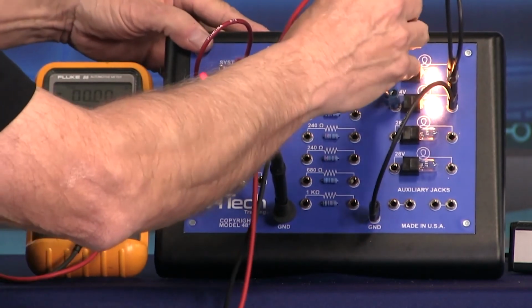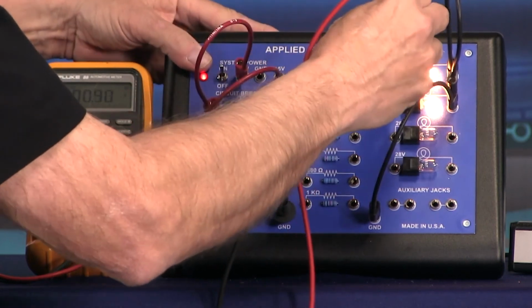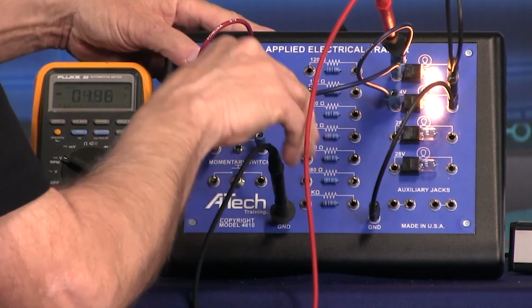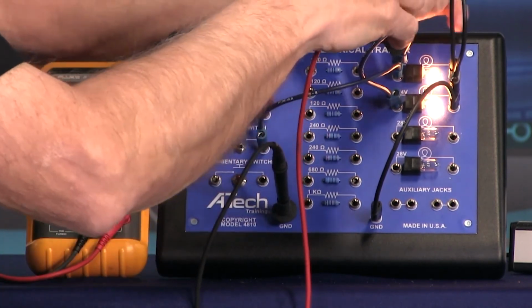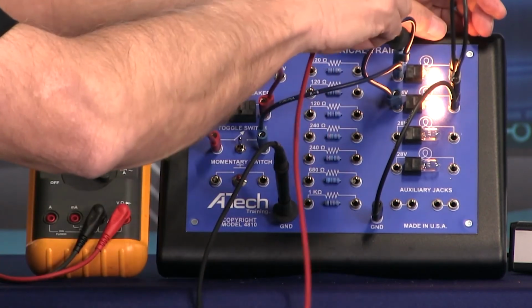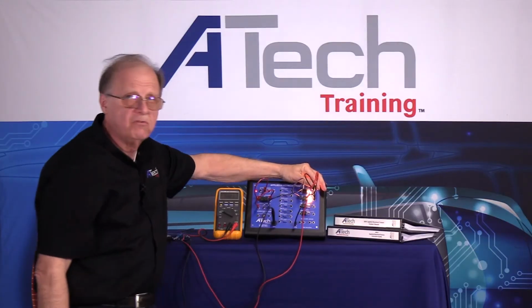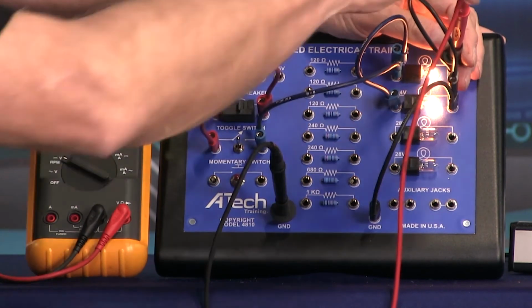Now, again, I'm going to flip this back on, and I'm going to look at voltage into the circuit if I can get it. I have to hold it in there a little bit. 11.69 volts, all right? And if I'm looking at a circuit going across, and if I push it over here, I should drop all the voltage in the circuit. Notice I drop all the voltage at 0.01, no problem.